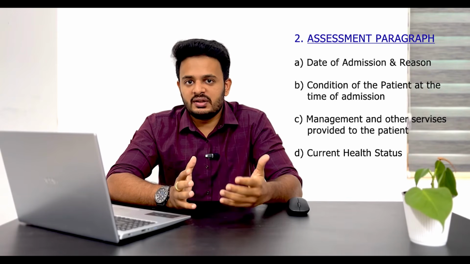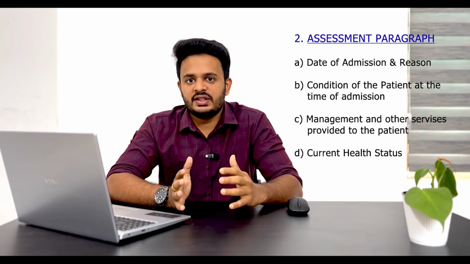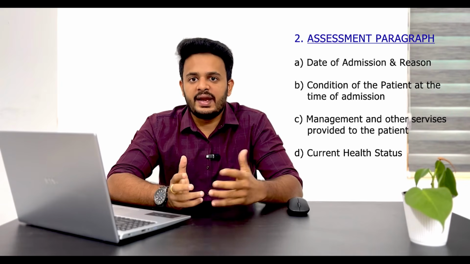Next one, we can write the assessment paragraph. In the assessment paragraph, we will write when the patient was admitted to the hospital, due to what reason. Then we can write the condition of the patient during the time of admission. After that, the kind of service that was provided to the patient during his hospital stay. And finally, the current condition of the patient. These details we can include in the assessment paragraph. You can split the paragraph into 2 if the paragraph size becomes maybe more than 7 or 8 lines.